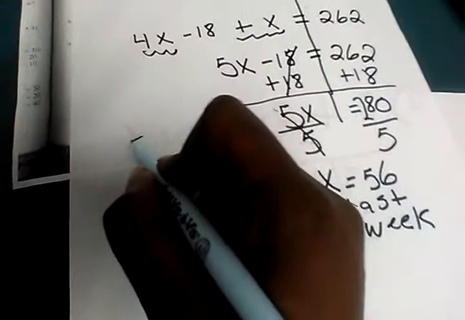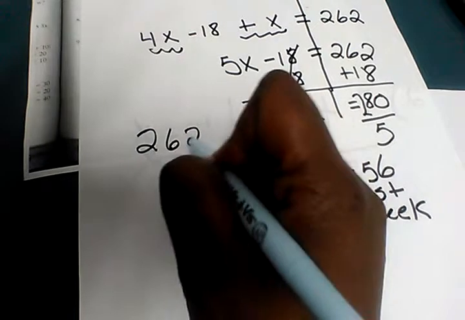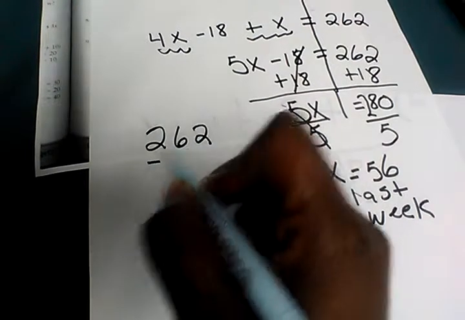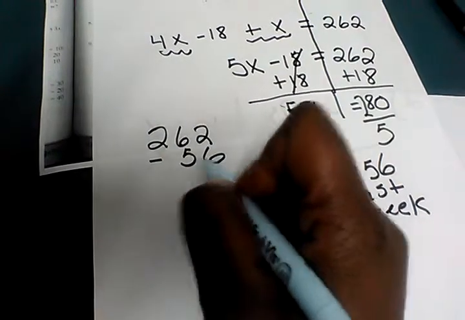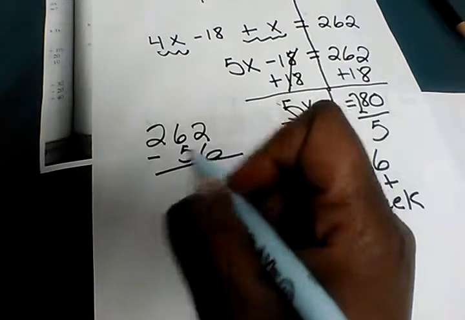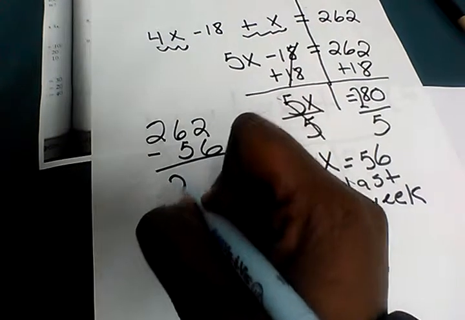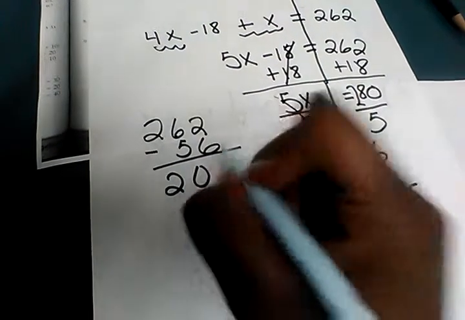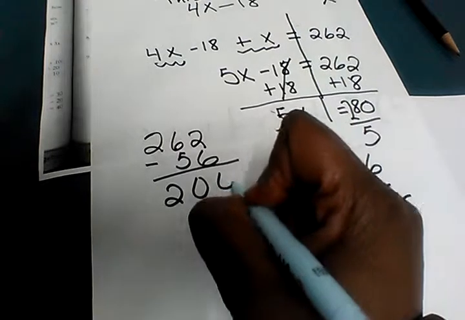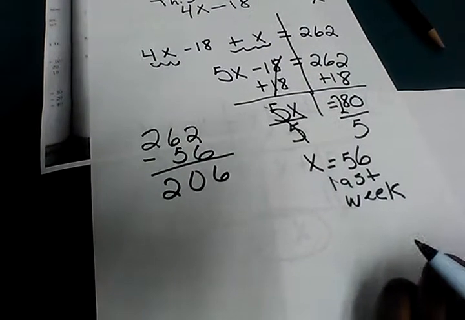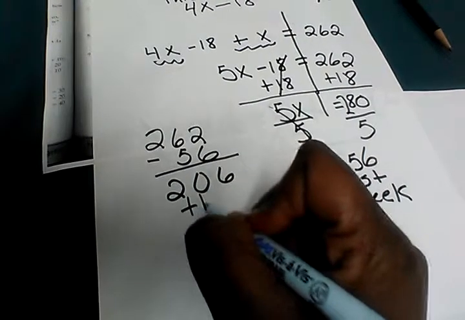So to find out how much he made this week, I simply take the total amount, which was 262, subtract the amount he made last week, which was 56, and I end up with him making $206 this week. So this is my answer.